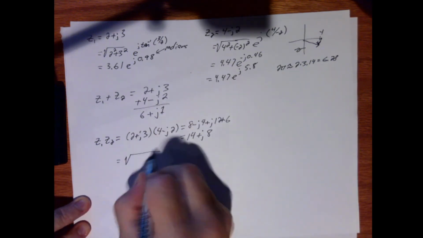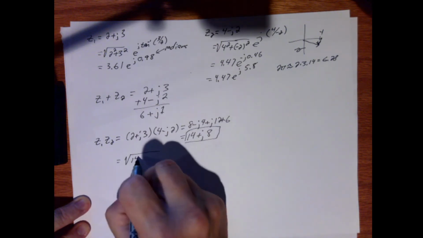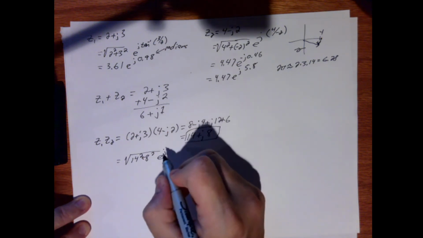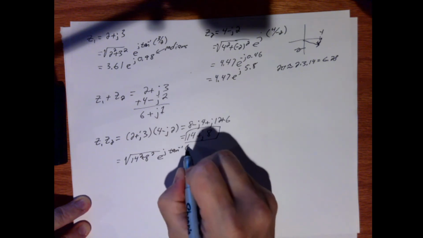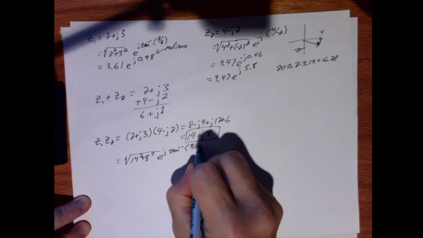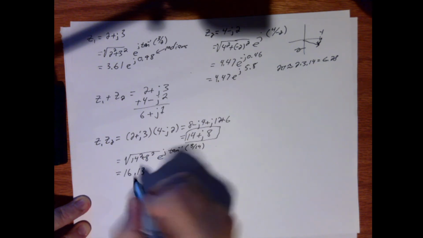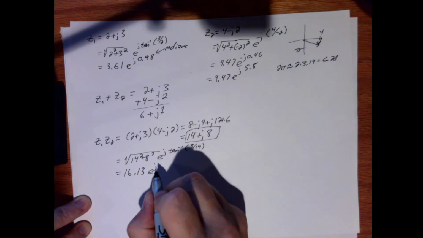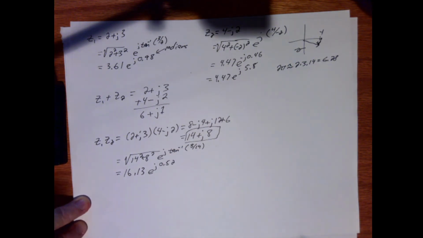And this is in Cartesian coordinates. In polar coordinates, it's about 16.13 e to the j 0.52. All right.